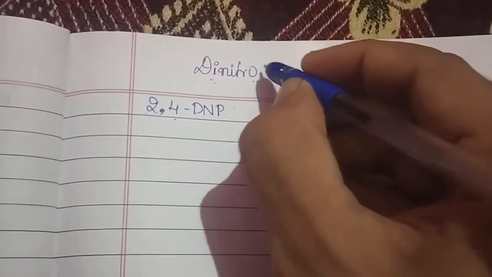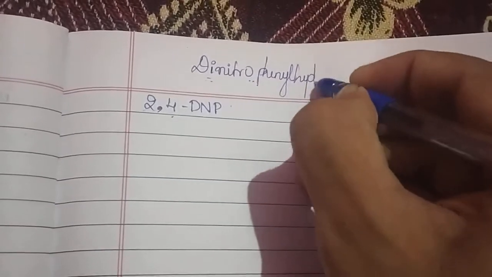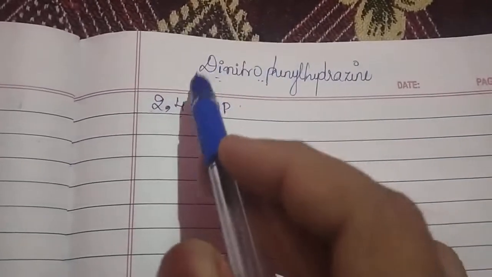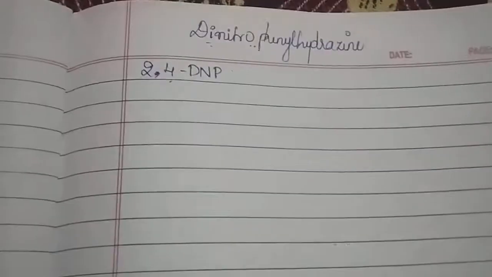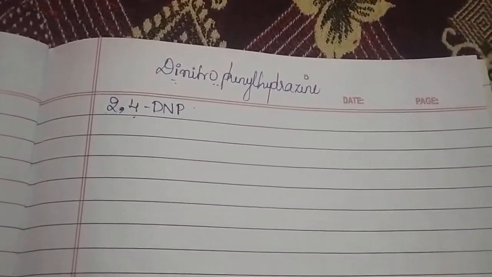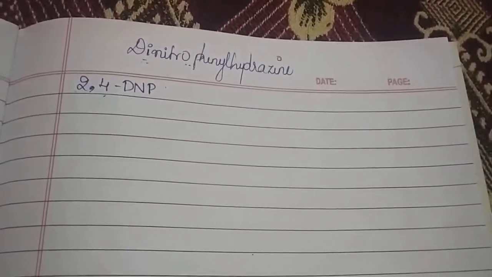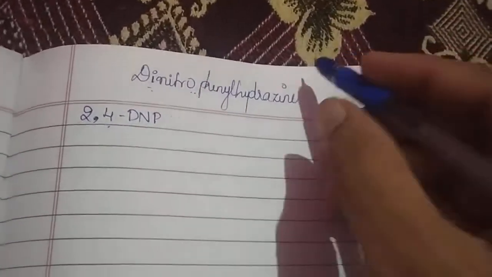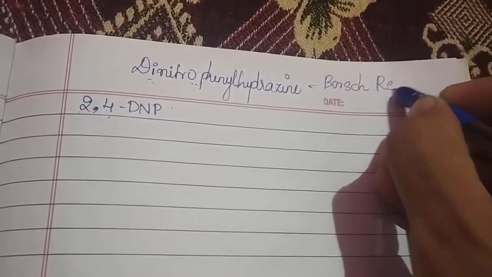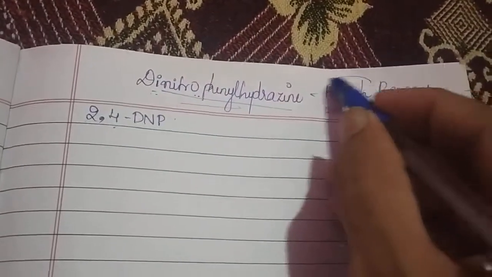So DNP full form is dinitrophenyl hydrazine. It is one of the most important reactants, because it can be used as a test for the identification of carbonyl compounds. It can also be called Brady's reagent. This 2,4 DNP can also be called Brady's reagent.